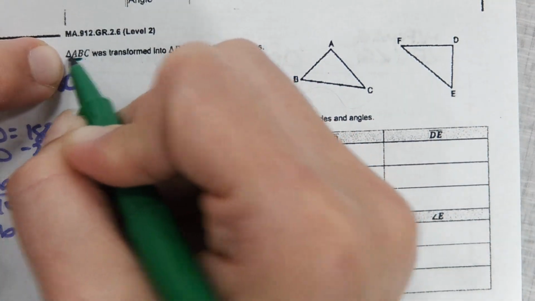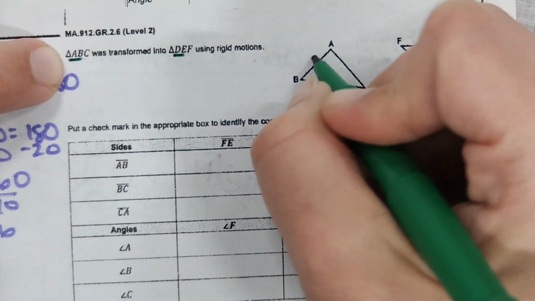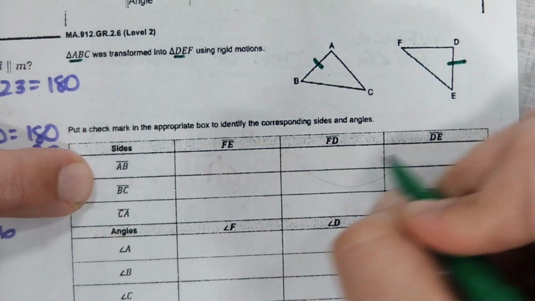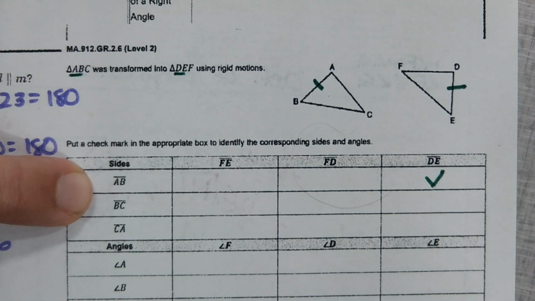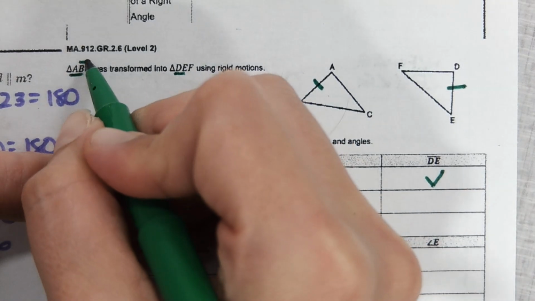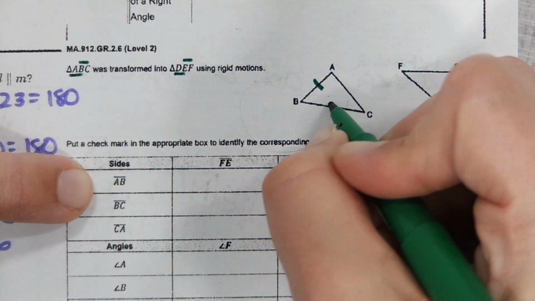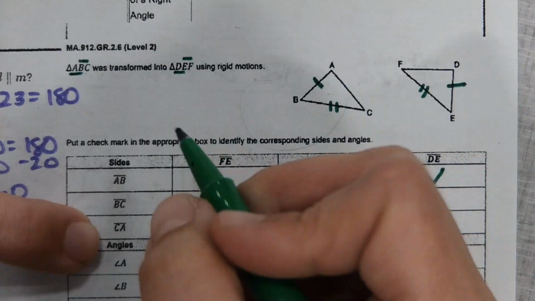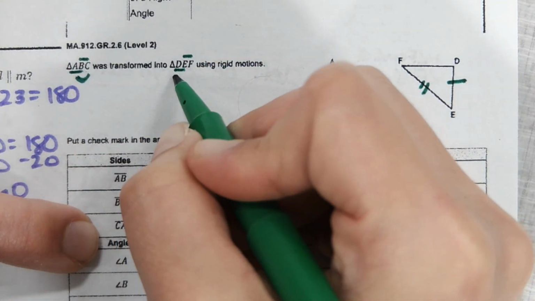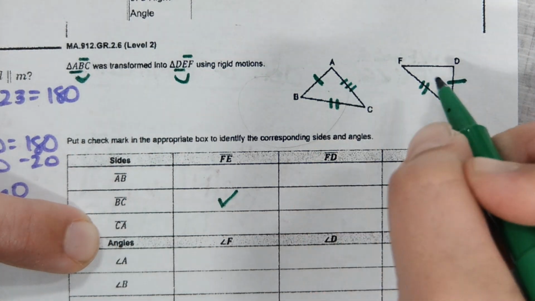So like the first two letters AB go with DE. So AB goes with DE, or AB is congruent to DE, and you can check that there. Last two letters BC goes with EF. Then CA, so first and last, goes with DF.